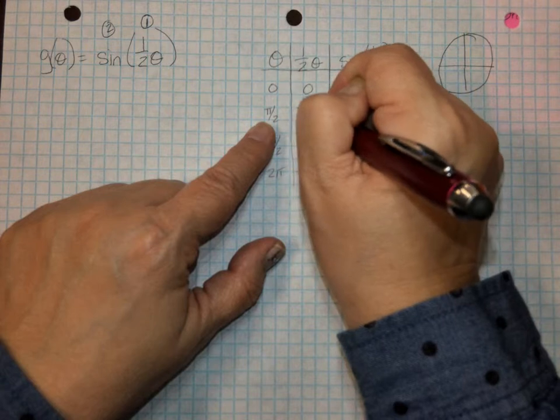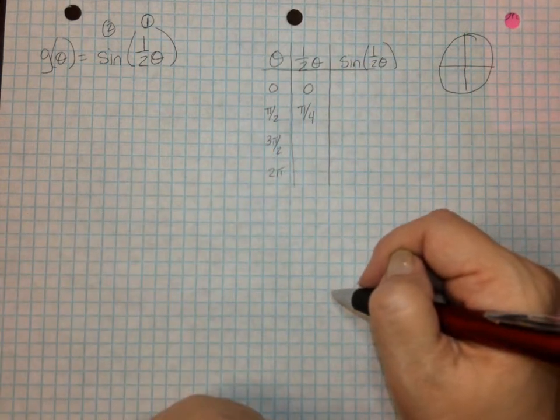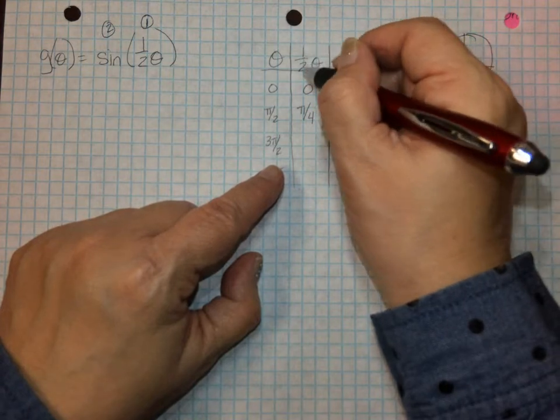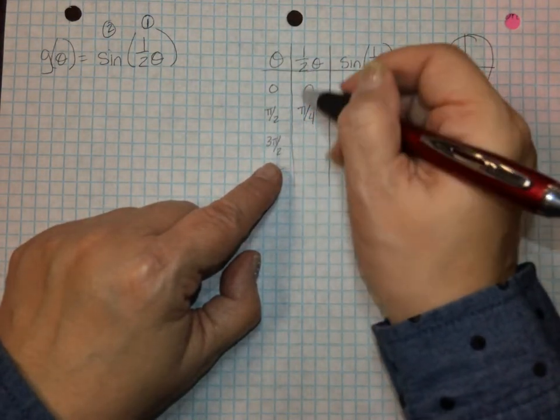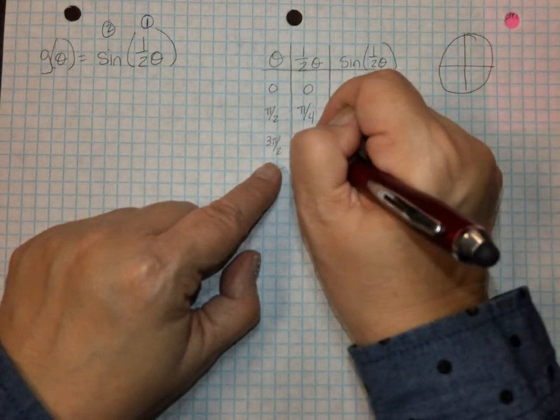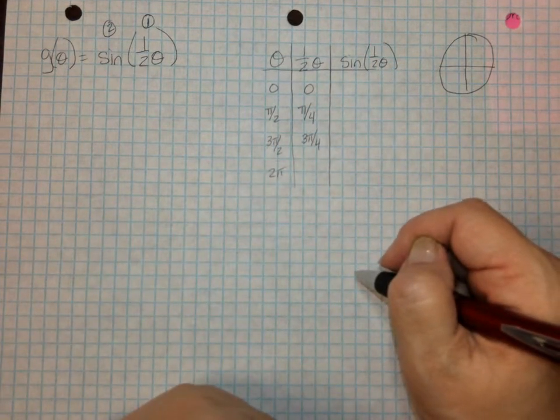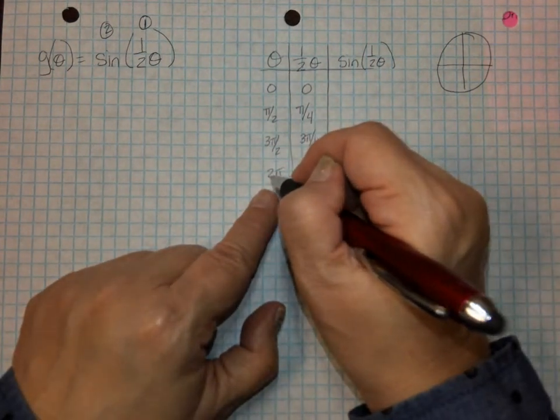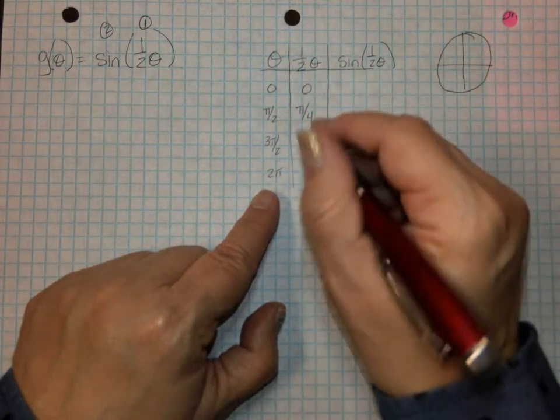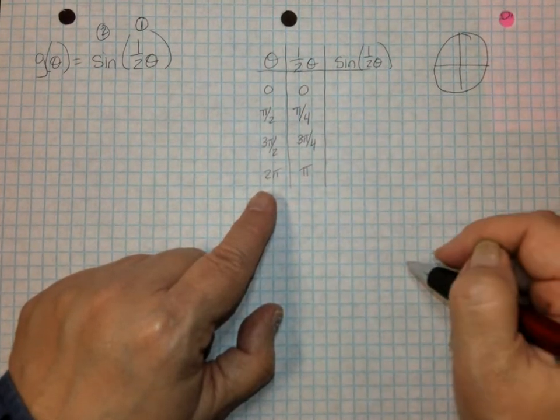That's going to be pi over 4. So then when I multiply a half times 3 pi over 2, again, I'm multiplying the denominators together. That would be 3 pi over 4. And then if I do 2 pi times a half, well, half of 2 pi is 1 pi.